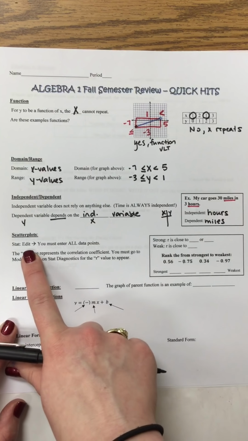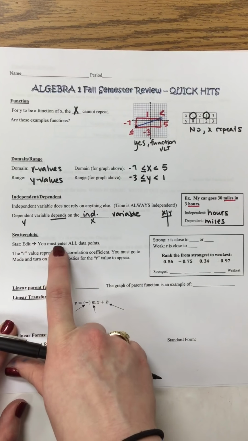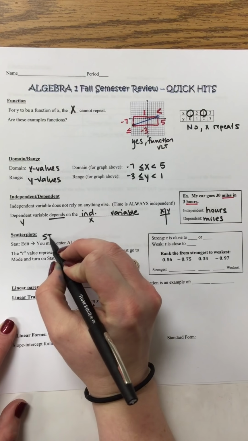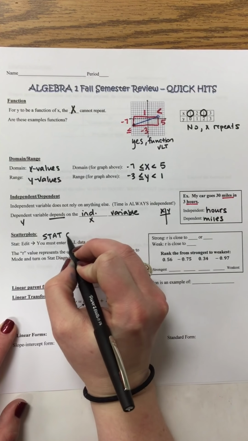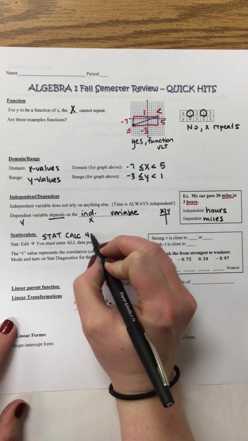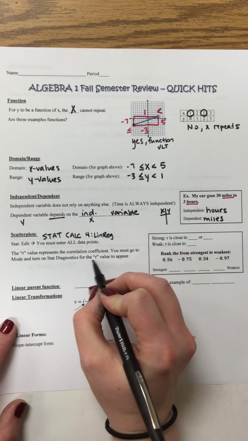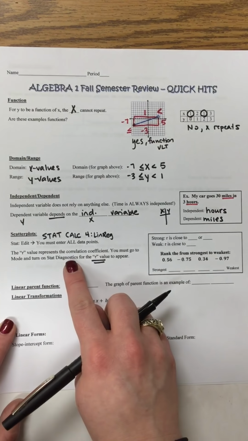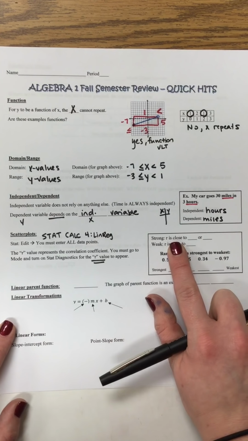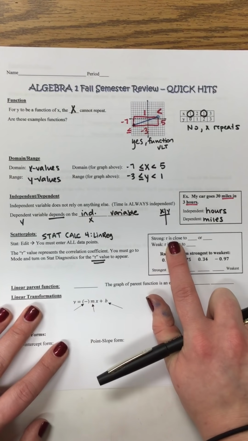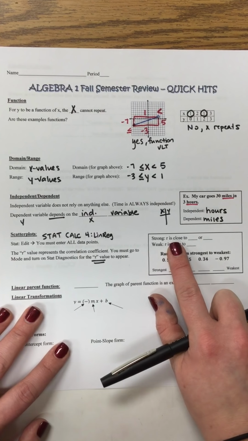So anytime you have a table, you can do your Stat Edit, and then you can go back and do Stat Calc 4 for linear regression, and that's going to give you your R value, but only if you've turned the stat diagnostic on. Okay, one thing to talk about with this was R, we called that correlation coefficient.